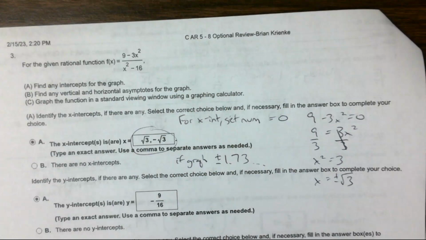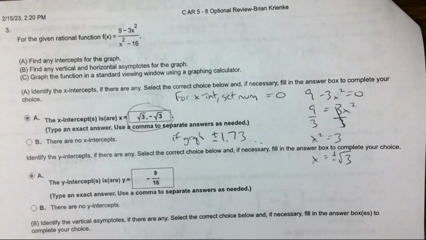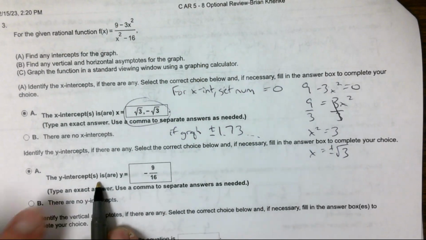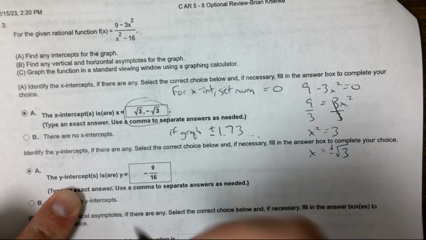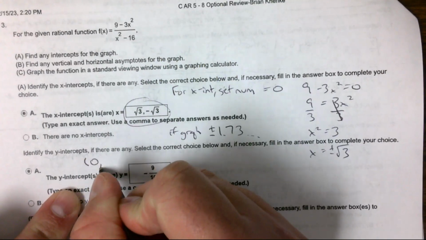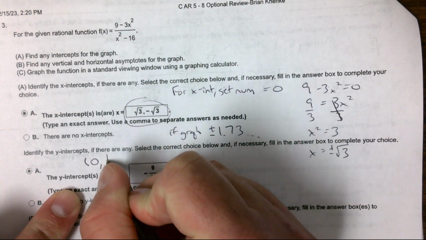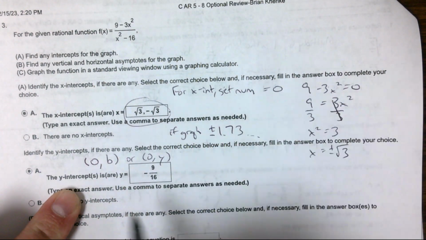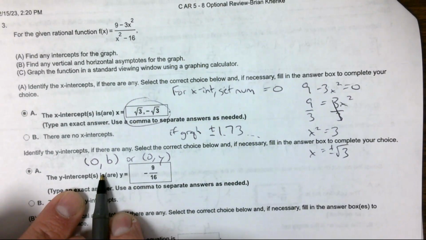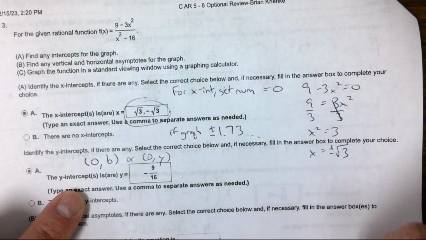But your best bet is just set your numerator equal to 0 and solve. Now for your y-intercept, think about what that means. The y-intercept would be like 0 comma a number, like 0 comma b or 0 comma y. And what we do is we set f of x equal to 0.